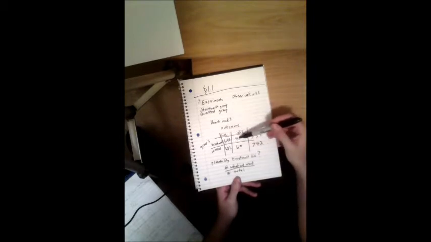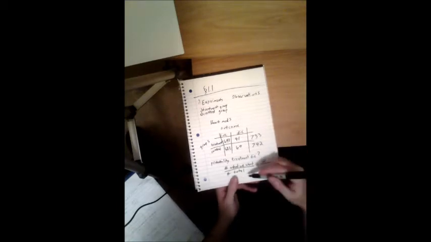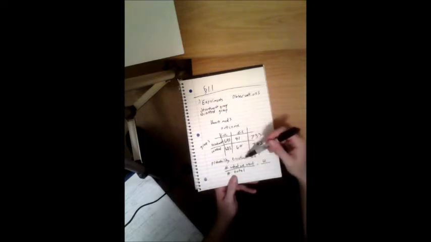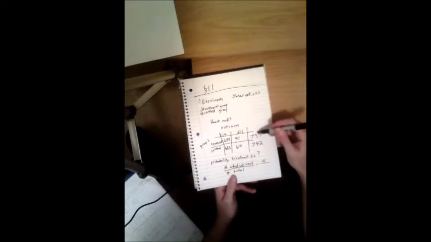Well, we've got some that lived and died. And it looks like in the treatment group, 41 have died. So on the top we have 41. And on the bottom, the total. Well, it's the total in the treatment group. We don't want the total in the entire study. So we're actually going to be using this 733. We're not going to be adding these two.